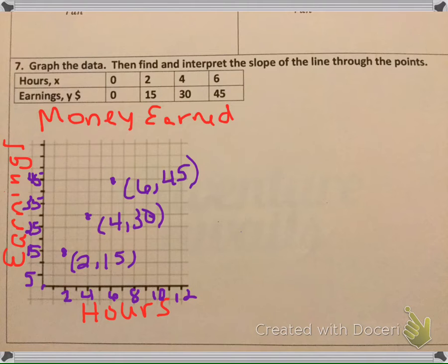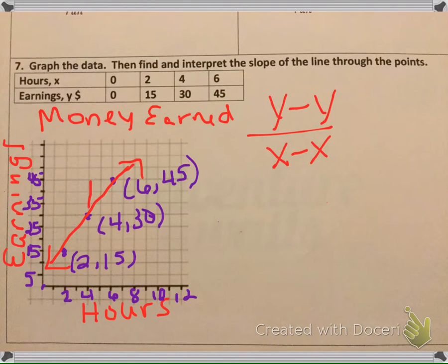Okay, and that would be my graph. I'm going to draw a line, and Lord knows how this is going to turn out. Okay, and now I'm going to find my slope. On this type of problem, I would always use my mathematical y minus y over x minus x, because it gets confusing. My rise from here to here is 5, 10, that would be 15, and then my run would be 2.